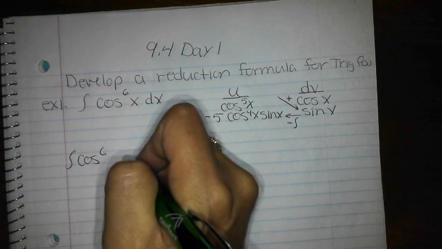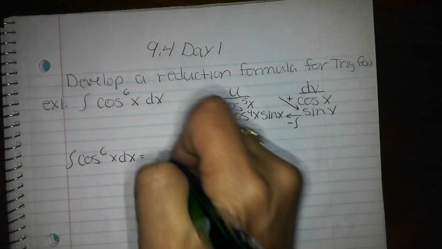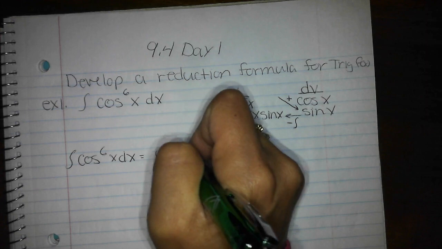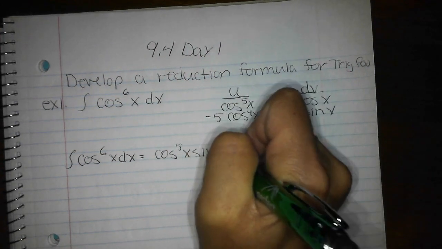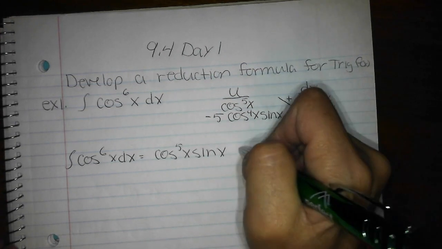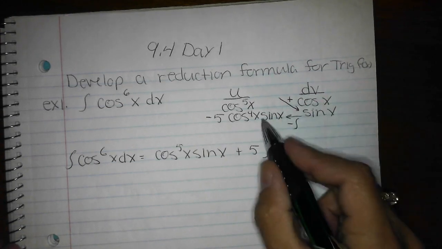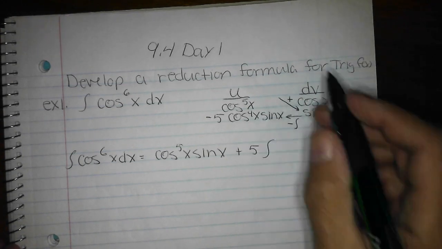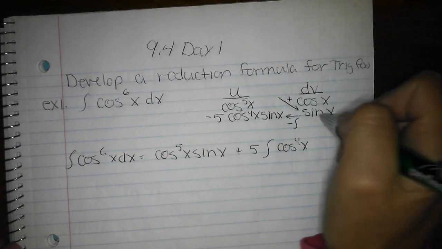Cosine to the 6th x dx equals u times v, and then here I'll have a minus times a minus, that's going to be a plus 5 integral of, and I'm going to multiply, so I'll have cosine to the 4th, and then I'll have a sine squared.